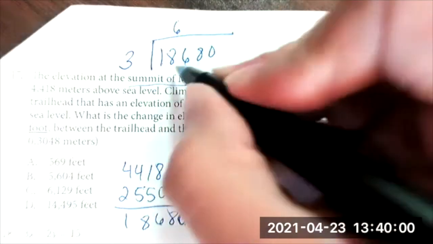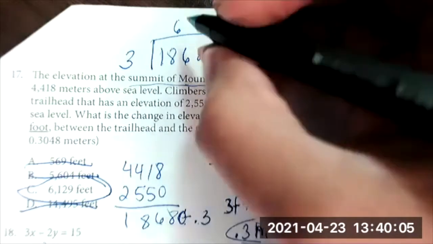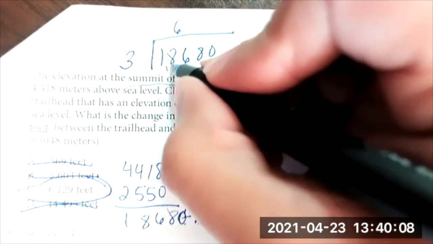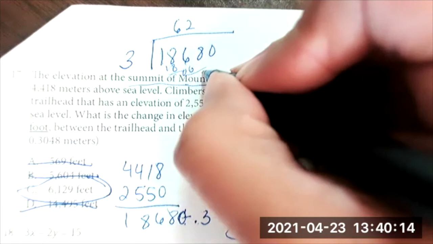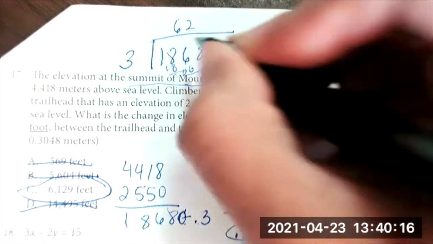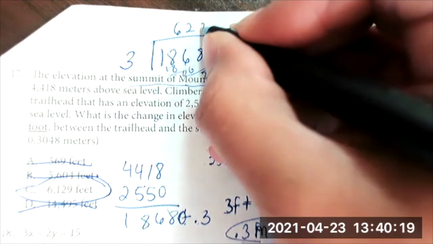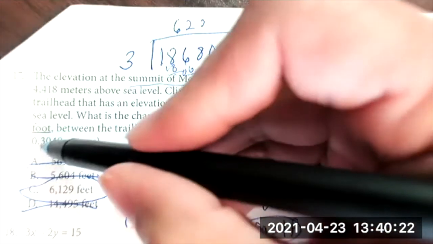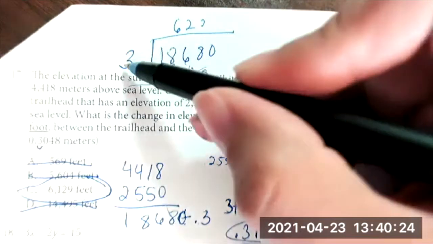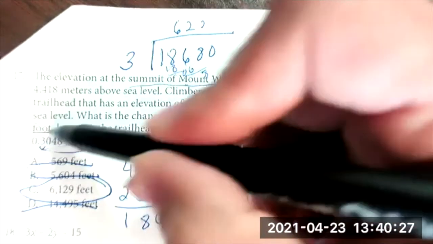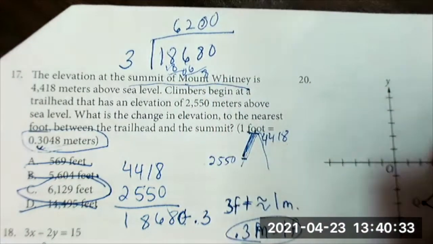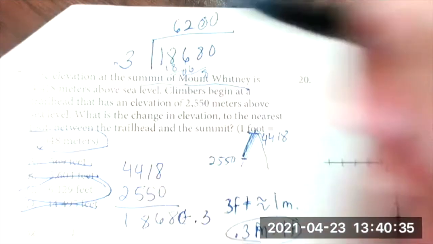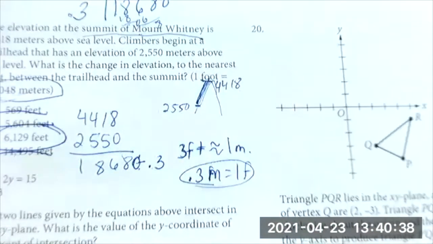So this is 6. And then we can eliminate pretty much all of them. It's an approximation. We can finish it off, which is 18. And then you have 2. And then you have 8. But since I just use a 0.3, that's where I don't want to have to use all these other numbers. Remember, it's approximating. So about 6,200 because I approximated 0.3 instead of 0.3048.